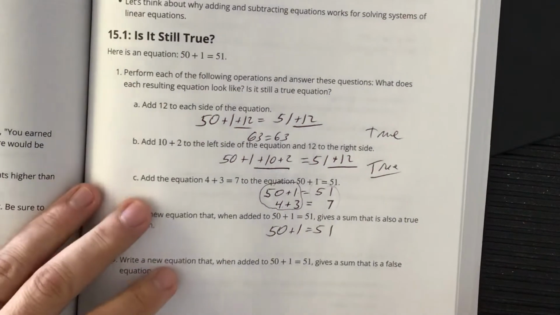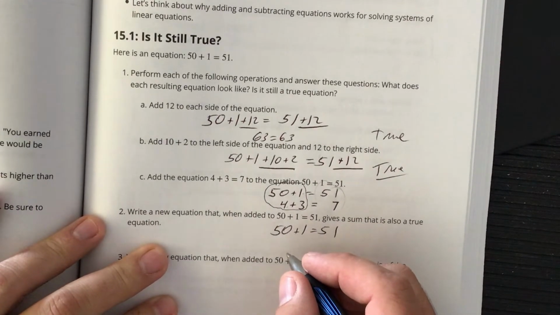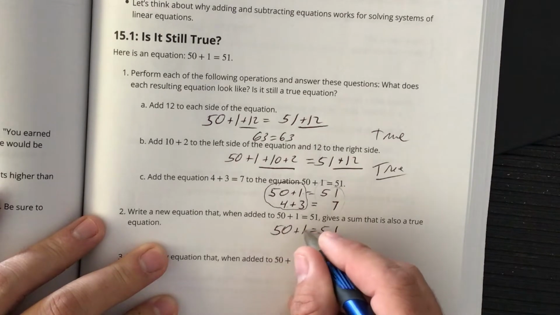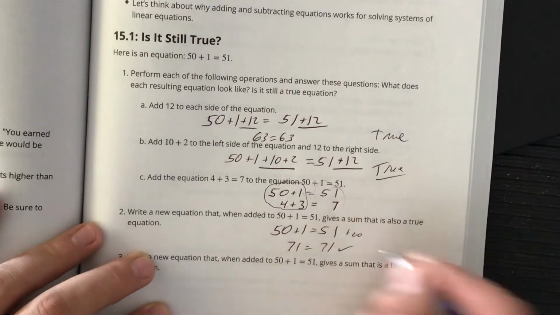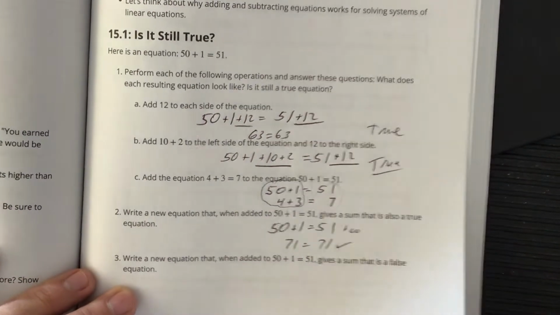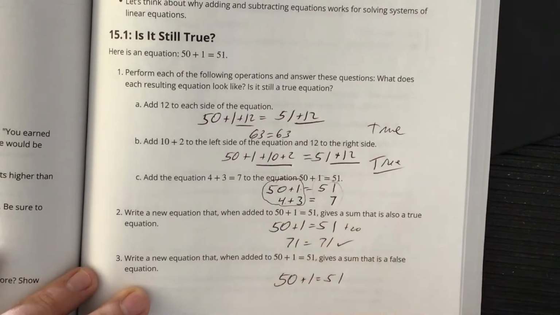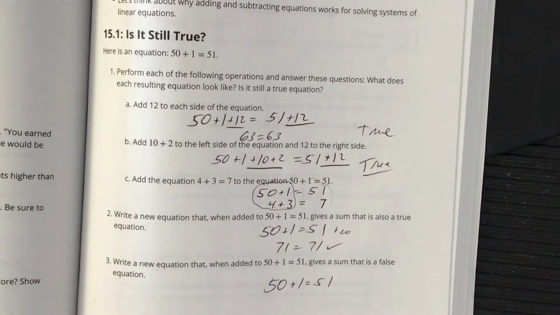Okay, what do we got? What do you add? Everyone sure? 20 to each side. So 51 plus 20 would be 71. 20 this side would be 71, that's fine. Okay, can we add something to each side that won't be true? What can I add to both sides?